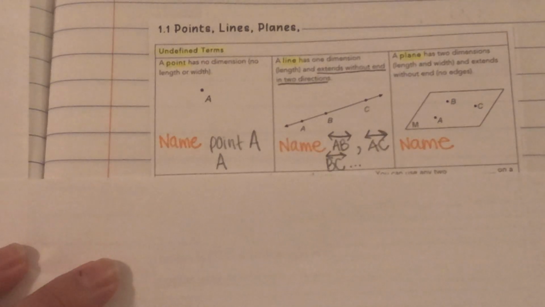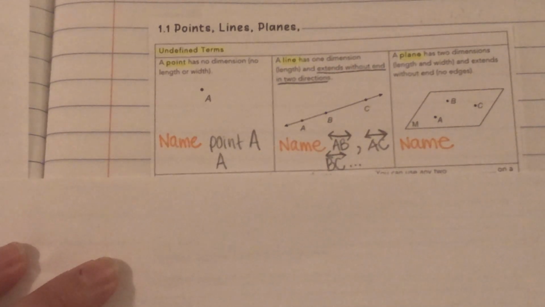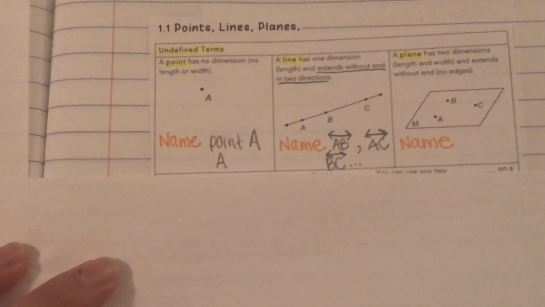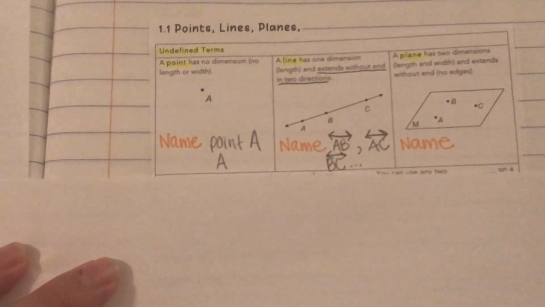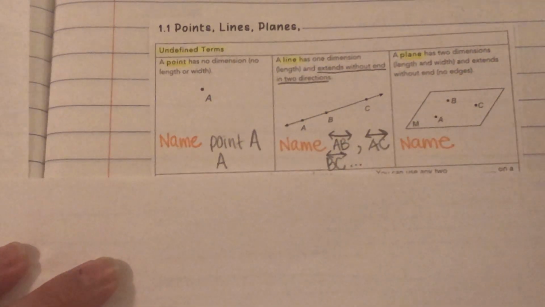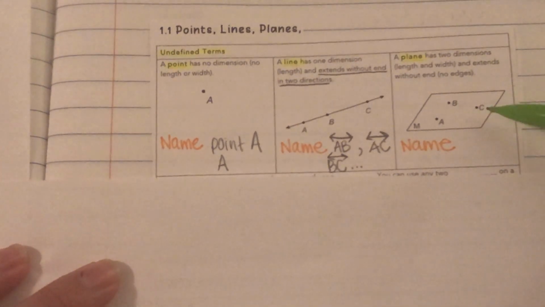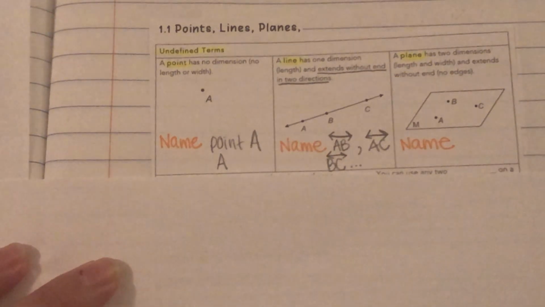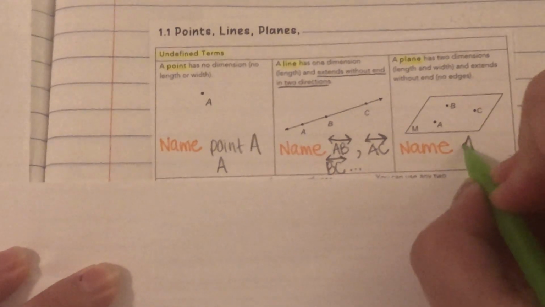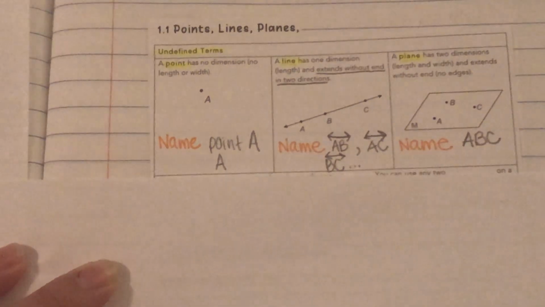Okay, a plane has two dimensions, length and width, and it extends without end, and there are no edges. Now, normally we think of a plane as being a parallelogram, so that's what you will normally see depicted, but actually it's still going out this way, it's still going out that way, it's still going up, it's still going down. Notice there are three points on this plane. A, B, and C are my three points. So if I were to name it, I could simply call it A, B, C.